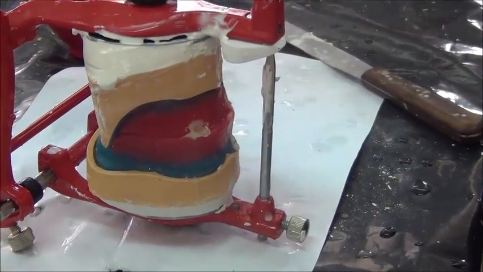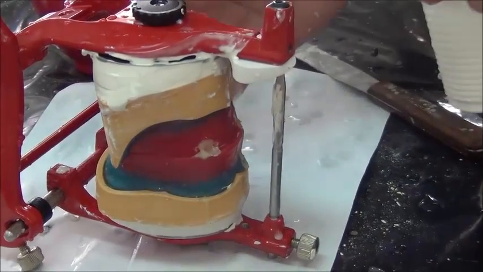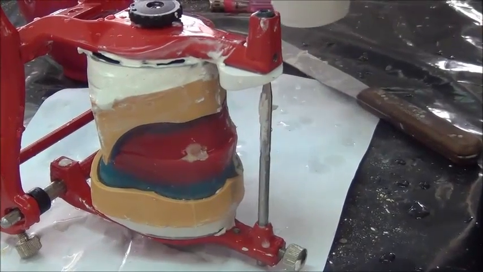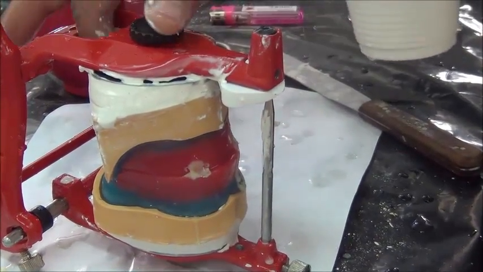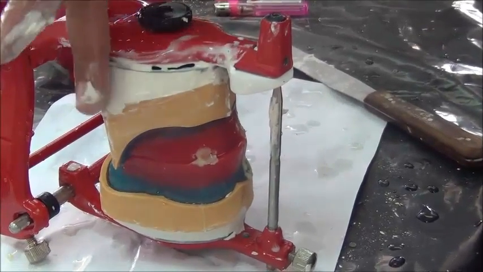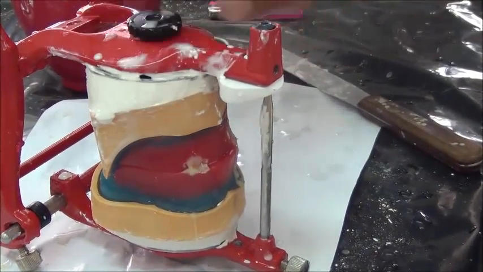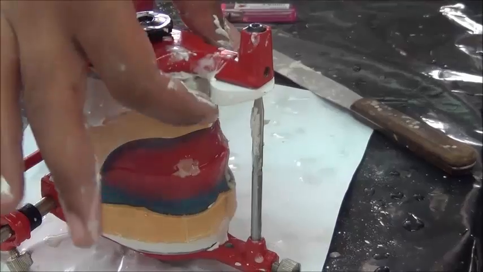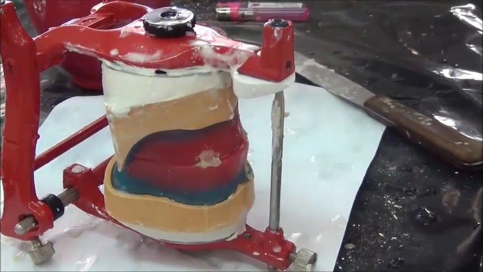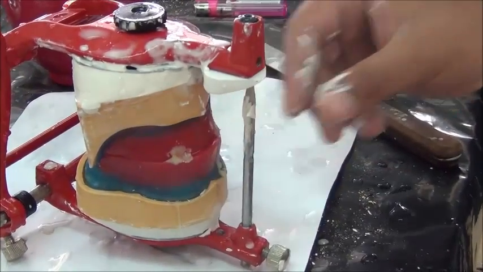We should not invert the articulator unless the plaster is set, and that is around 10 to 15 minutes until it can withstand the inversion of the articulator. If we invert it now, what will happen is that it will slump away from the cast and the cast will move in location. So we want to make sure to keep it upside down. The articulator is upside down up to the end of the setting of the plaster.